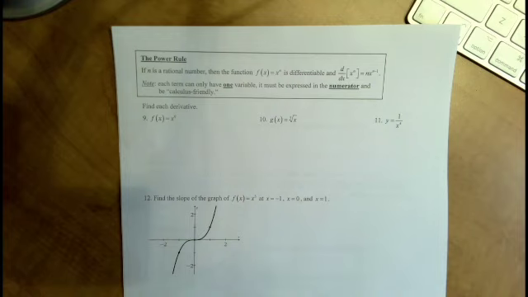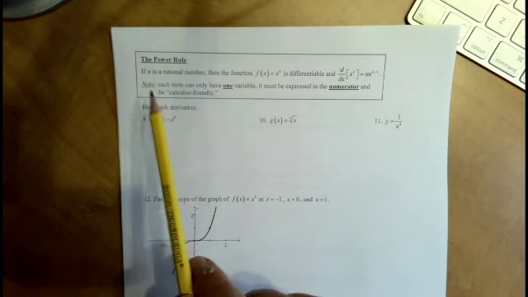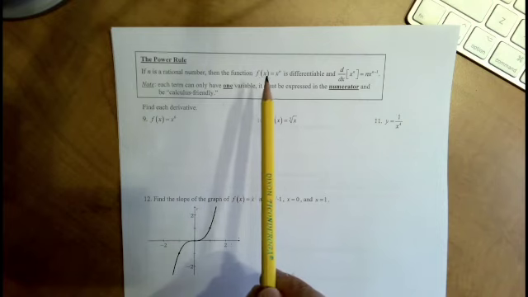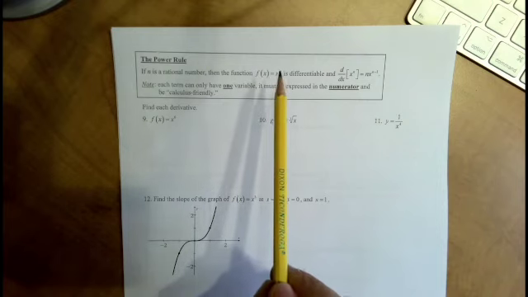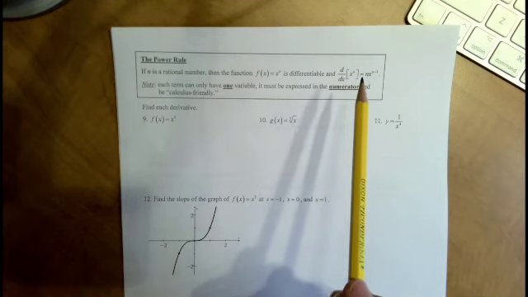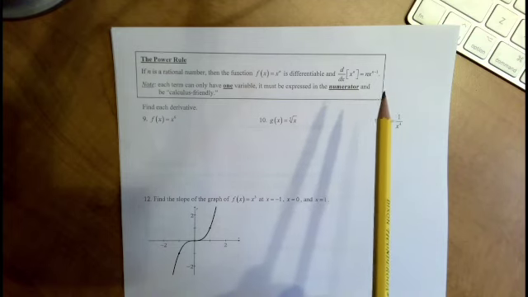Okay, so on the first page, we talked about a couple of ways of finding derivatives that were very easy involving lines. But let's generalize that to any polynomial expression. So this is known as the power rule. And here it is. If n is a rational number, then the function f of x equals x to the n is differentiable, and its derivative is equal to n times x to the n minus 1.